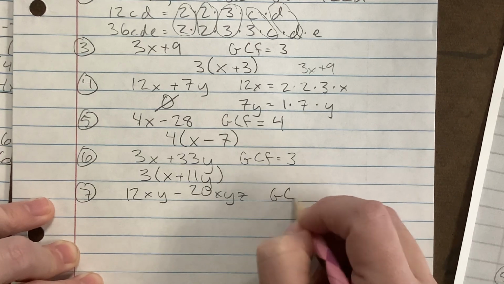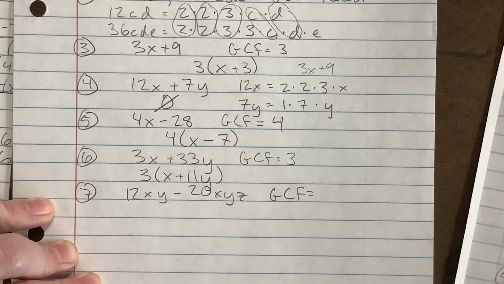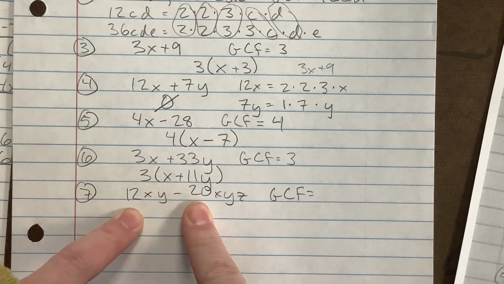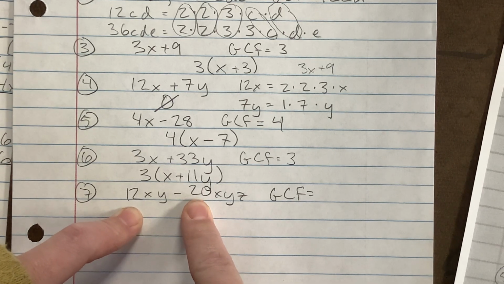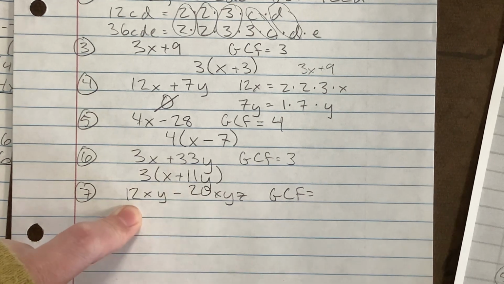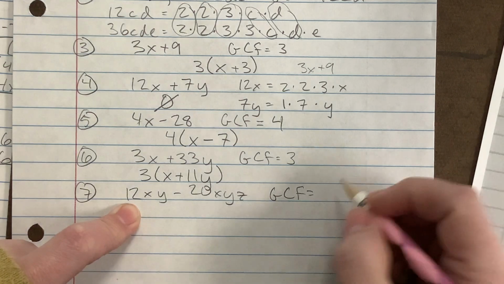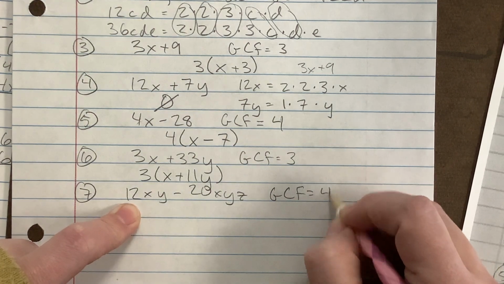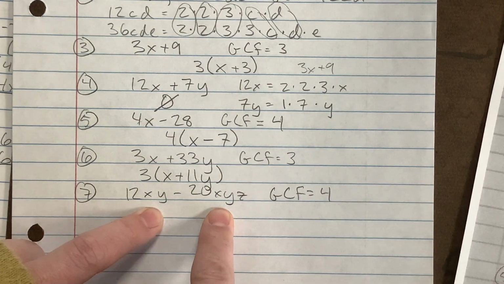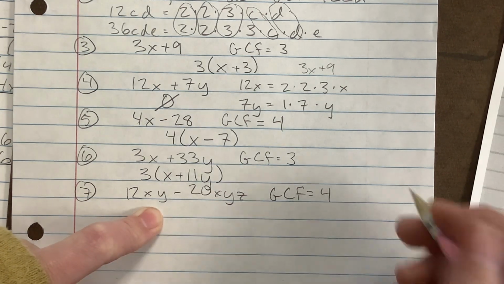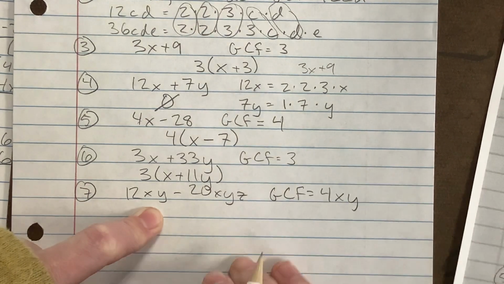So let's find our greatest common factor. Okay, let's think. What can go into both 12 and 20? Okay, 2 can, but I think there's a bigger one than even that. I think 4 can go into both of those. 12 divided by 4 is 3. 20 divided by 4 is 5. 3 and 5 are prime, so we're done. So the number-wise, the greatest common factor is 4. And then looking at the variables, which variables do we have in both? We've got an x and a y in both.